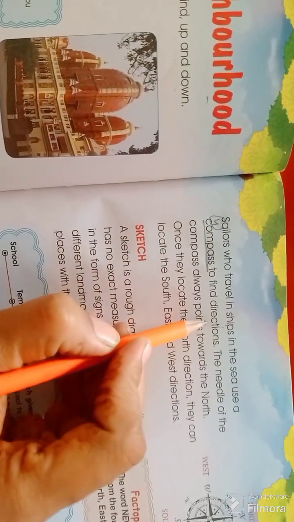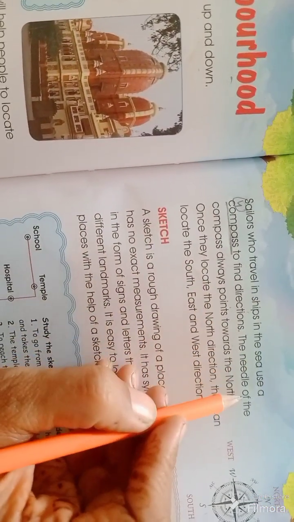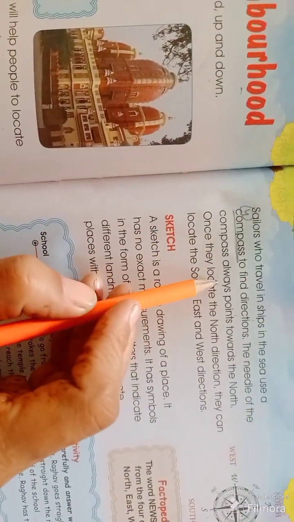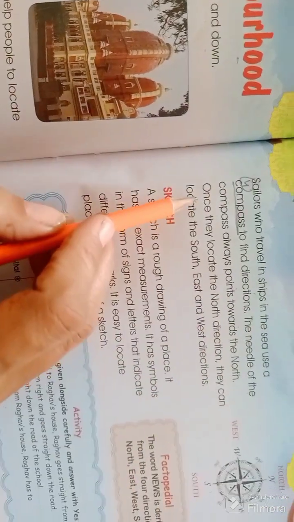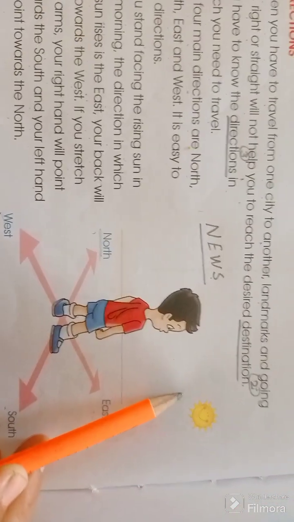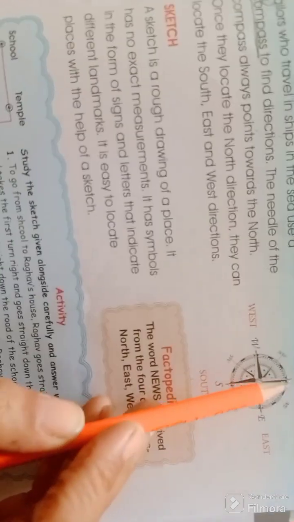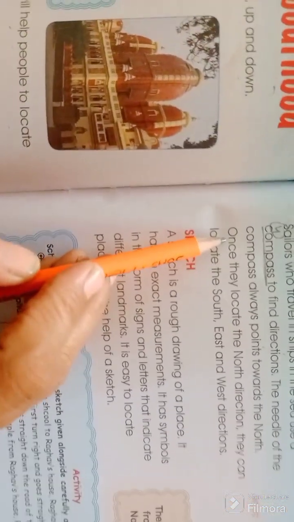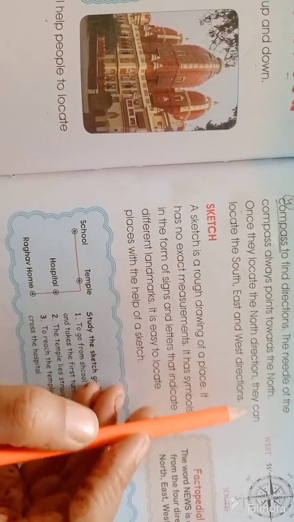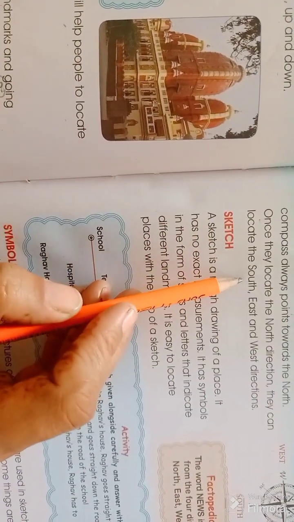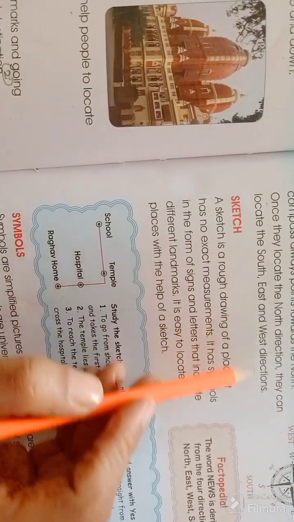The needle of the compass always points towards the north. Once they locate the north direction, they can locate the south, east and west.